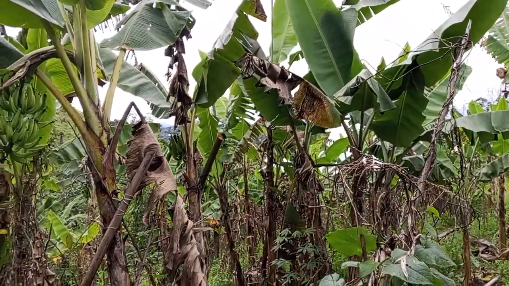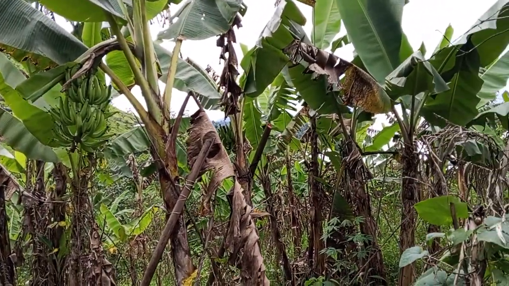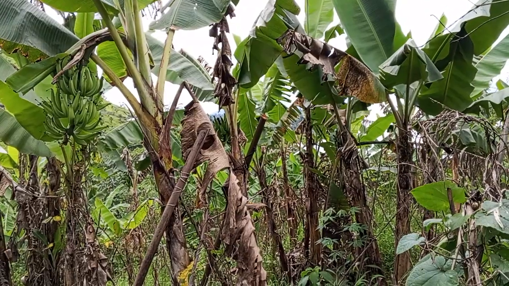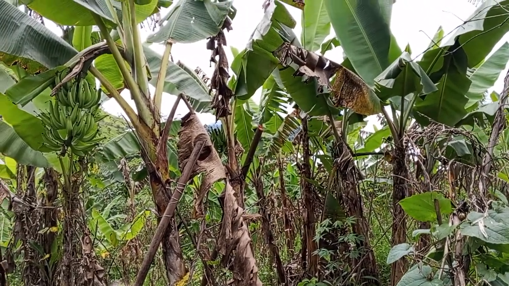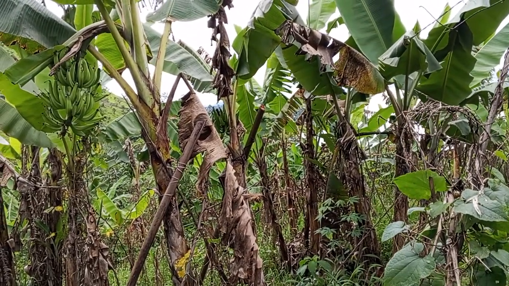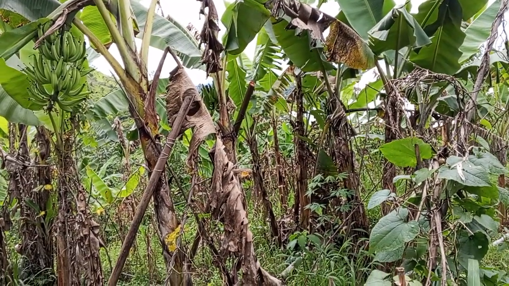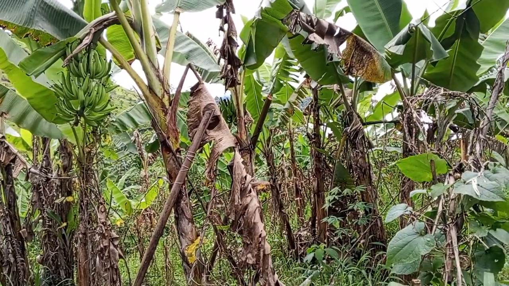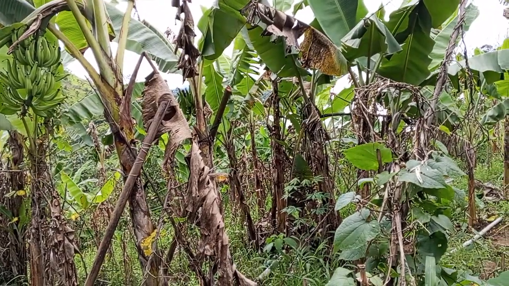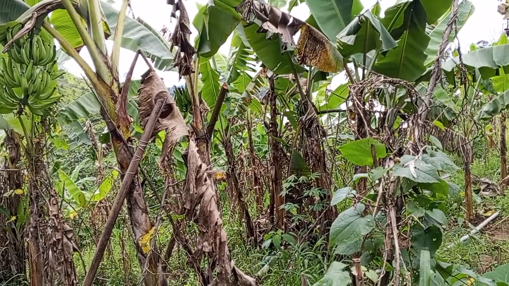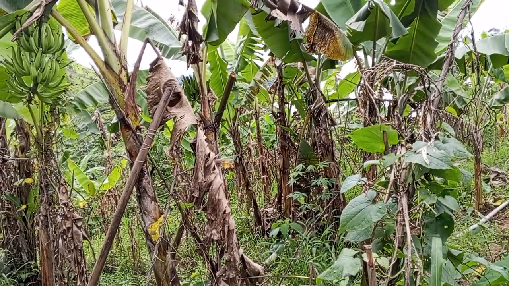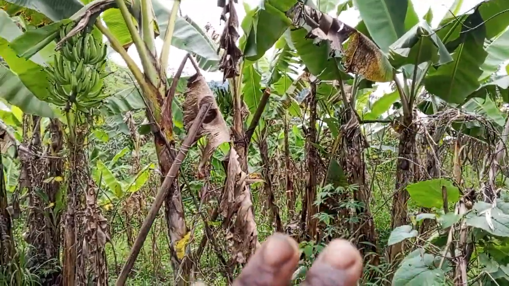So today again we are into our banana and plantain plantation. In this video I want to teach you something about using fertilizer, which type of fertilizer you are supposed to use in your farm, and to make you understand the different types of fertilizer and their uses. So this is my farm today.